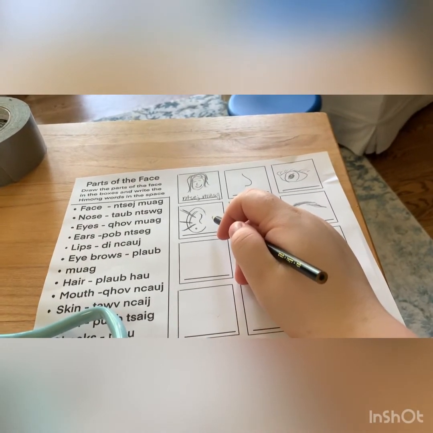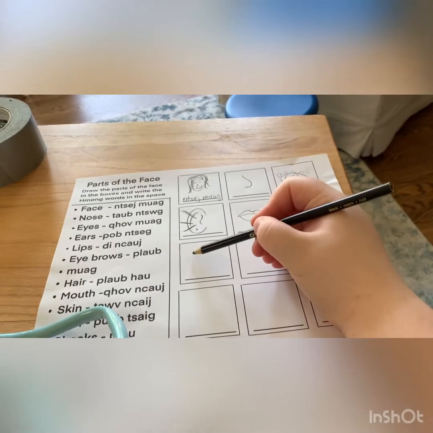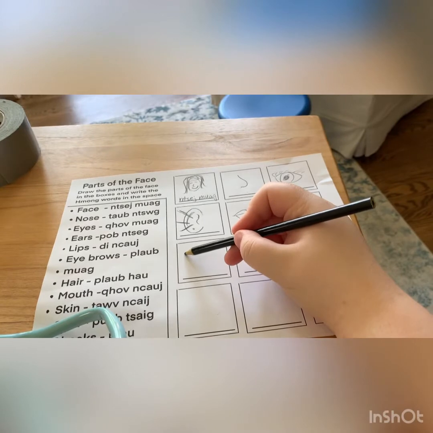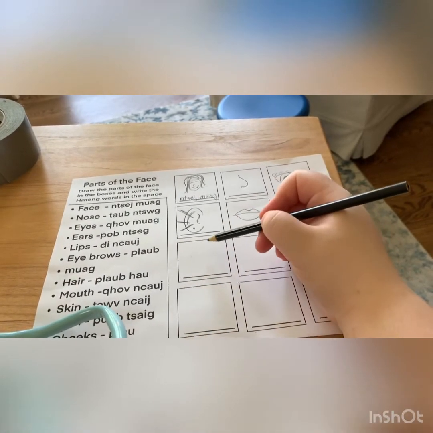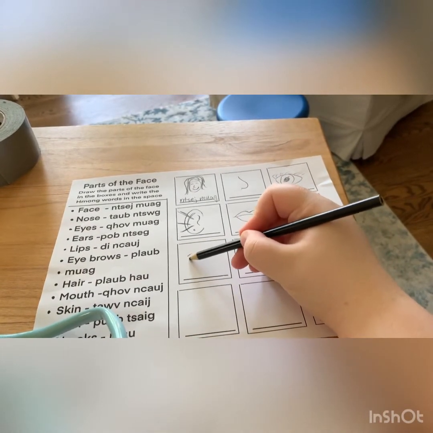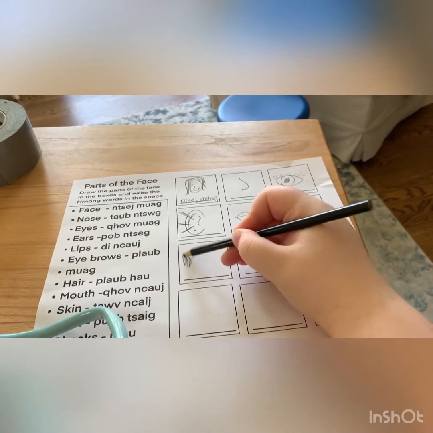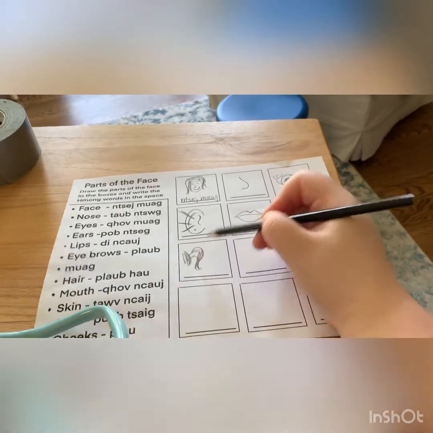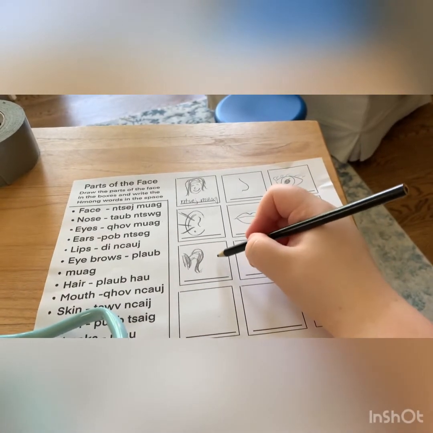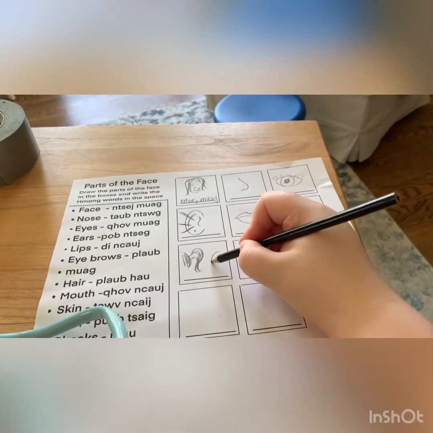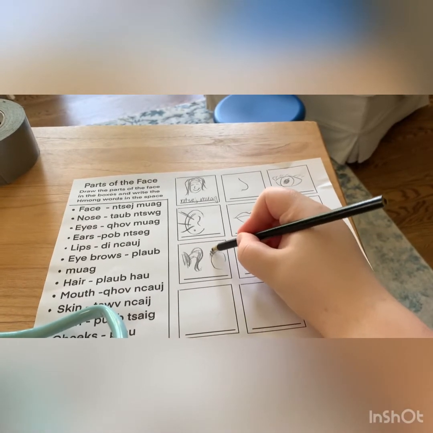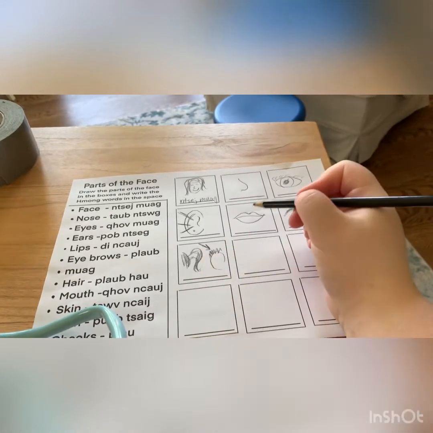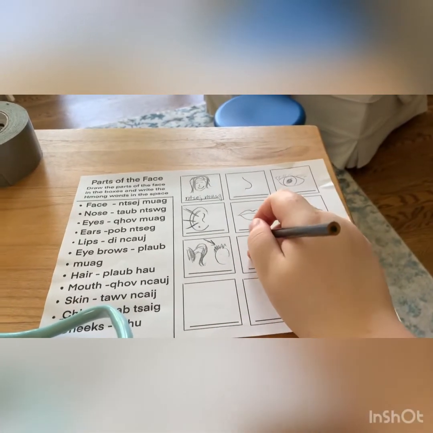And then the next thing we're going to do is hair. If you're like me and you like to put your hair up in a bun, you can draw like a little ponytail. So like here's the back of the head, and here's the hair. If you have short hair, you could draw the face and then just do little spikes and put an arrow to it so you know that this card is for hair.